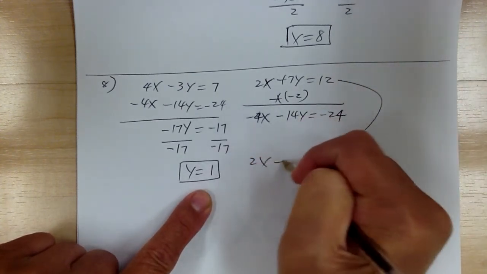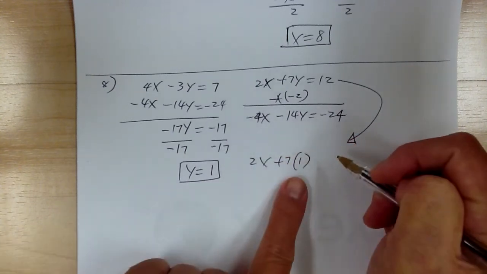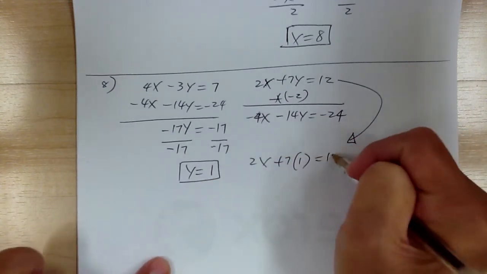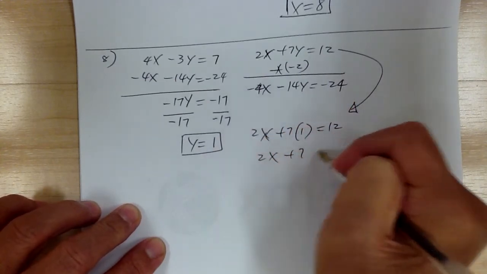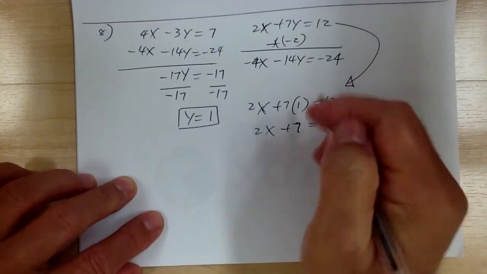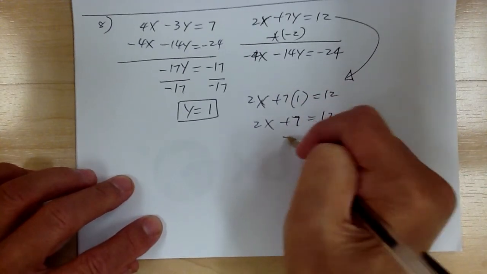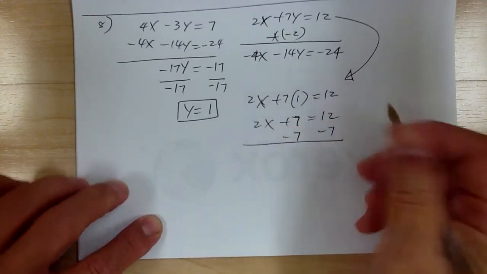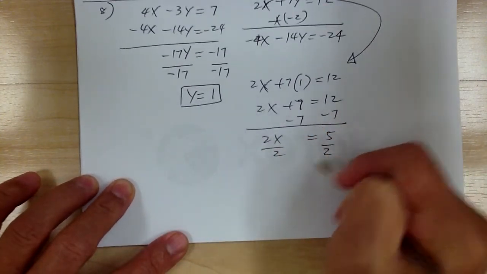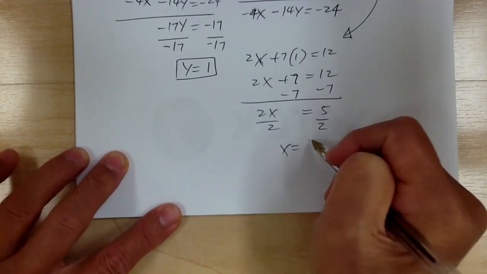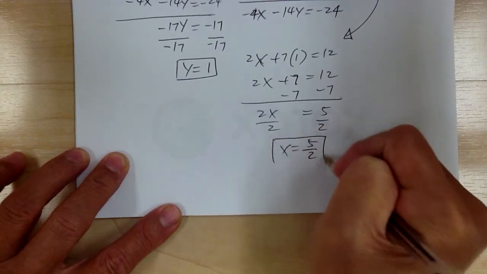So 2x plus 7 times y, again y is 1, equal to 12. So 2x plus 7 equal to 12. I can do it step by step. So minus 7, minus 7. So you got 2x equal to 5, divided by 2, divided by 2. So x equal to 5 over 2.